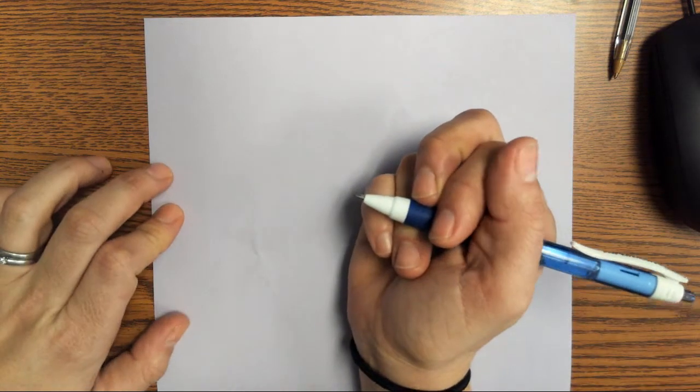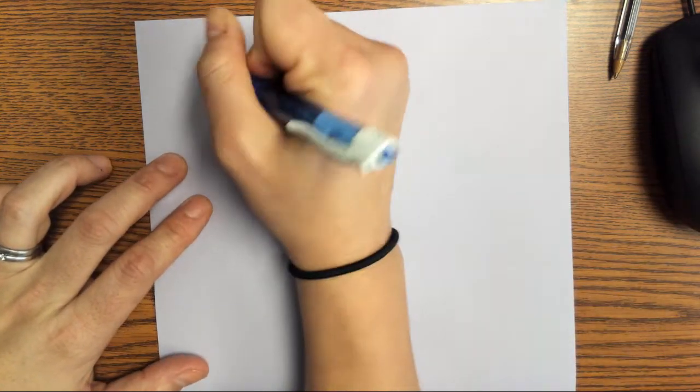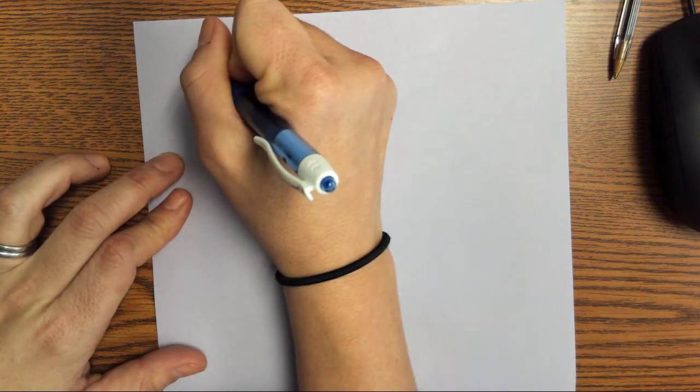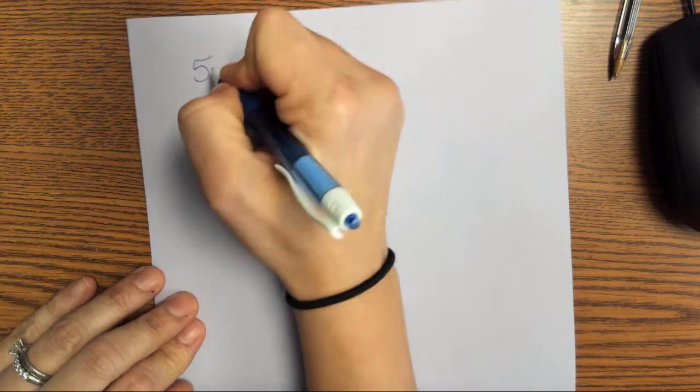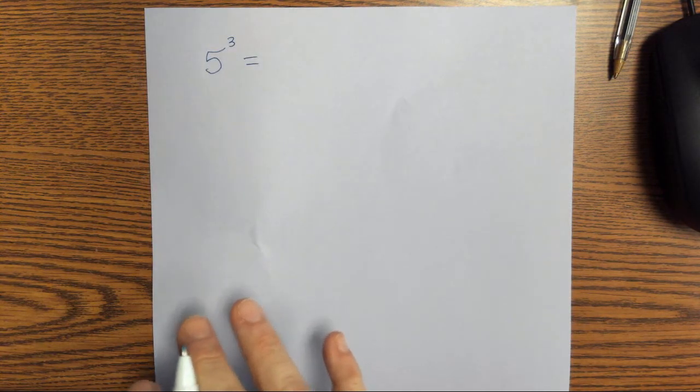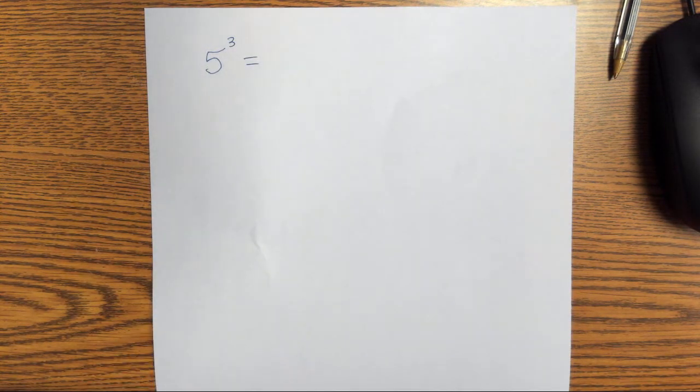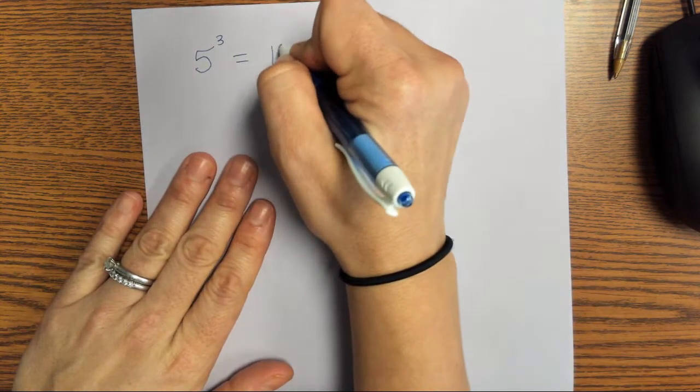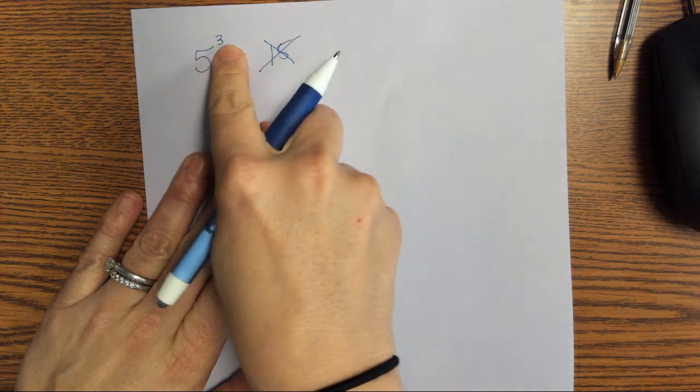Okay, we are going to review what you learned in middle school about exponents. So I want to ask you, what is 5 to the power of 3? What does that equal? I'll give you a second to think about it. Alright, hopefully you did not get 15. Remember, it does not mean 5 times 3.